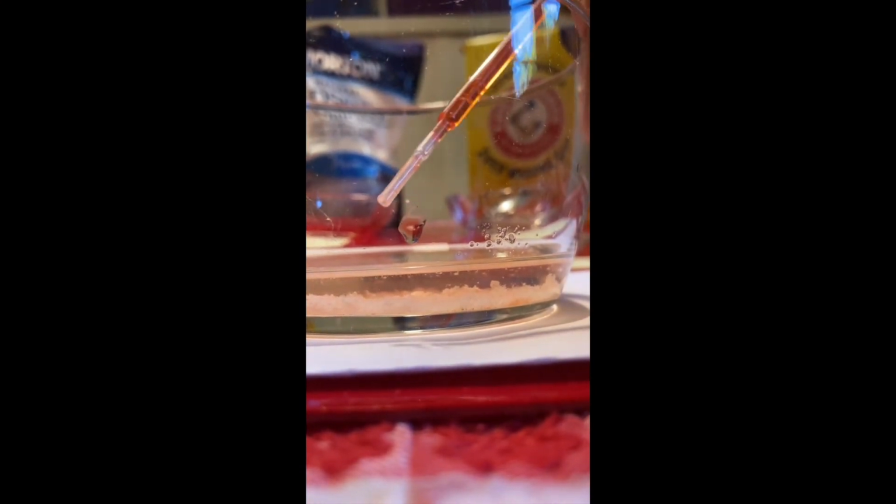Now I'm going to drop some in, and hopefully you'll be able to see it forming right before your eyes. Oh yeah, look at that. That looks like stalactites or stalagmites. Wow. It's clear that that does not dissolve in the washing soda and is forming a precipitate. Another way of showing that there is a chemical reaction.